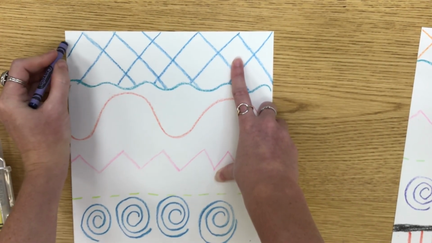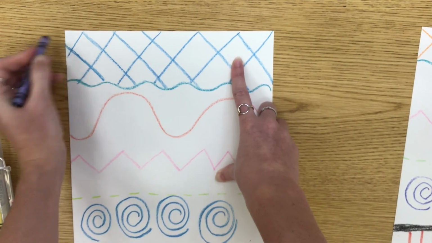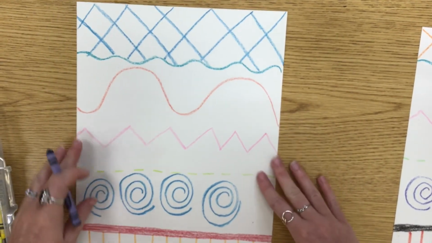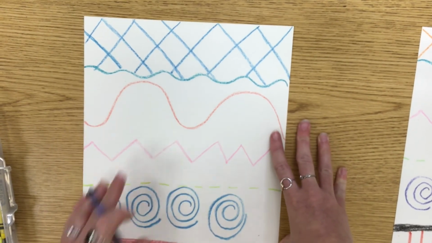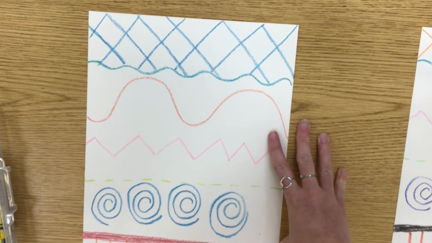So for this week, I want you to experiment and explore and draw different kinds of lines. I want you to try to upload this so that I can have it and I can see all the different work that you created.